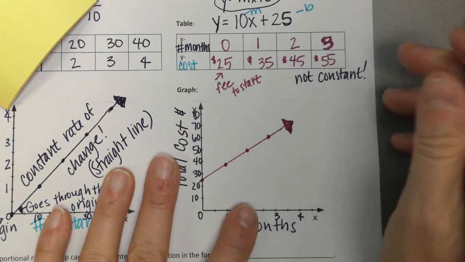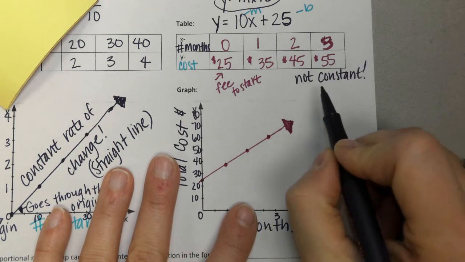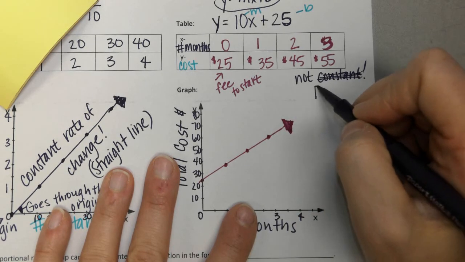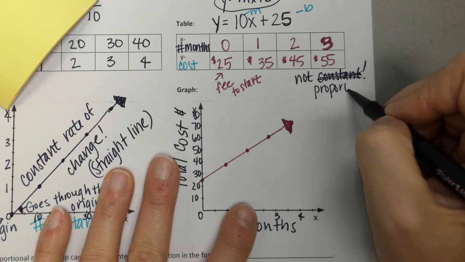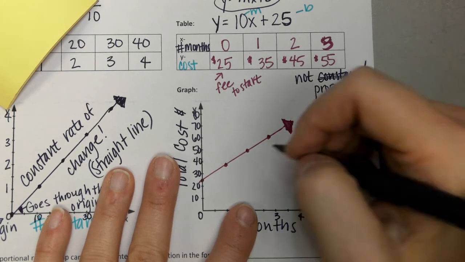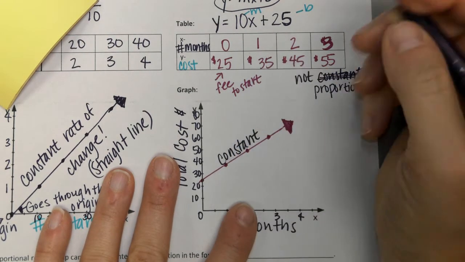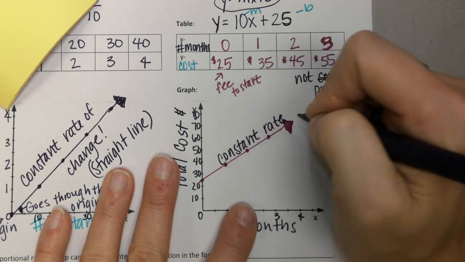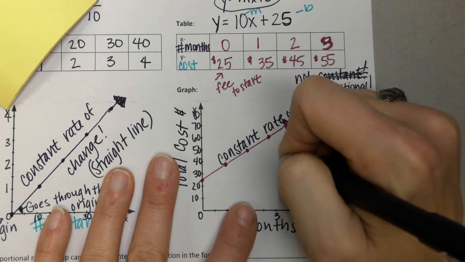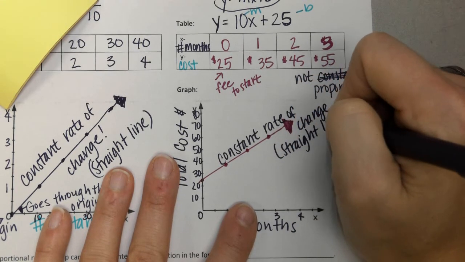let's make a note here. When we put not constant up here, what we really meant is it's not proportional. Let's mark that out. But just because it's not proportional doesn't mean you can't have a constant rate. Because we see now that we've graphed it, it does have a constant rate of change. The line is still straight.